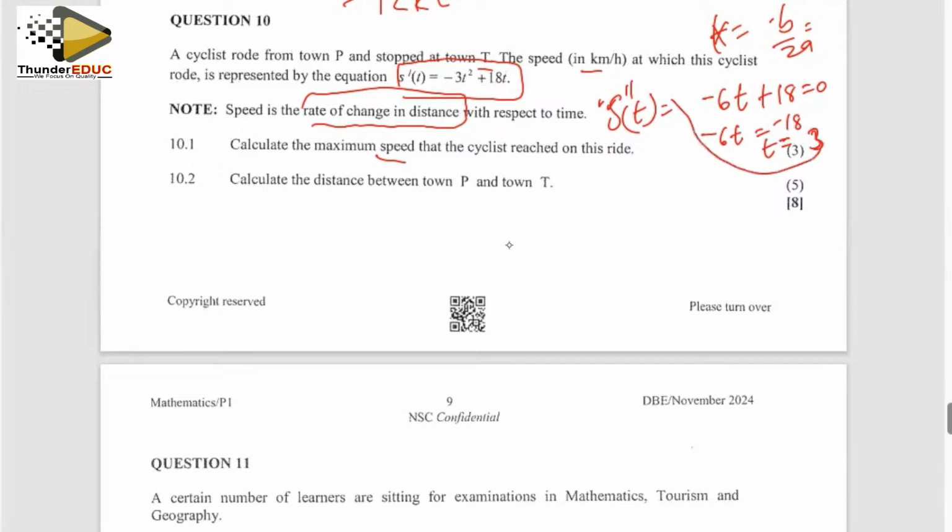Then I'll get this 3, and then substitute it there so that I get the speed that they want. So S prime of 3 is going to be negative 3 times 3 squared plus 18 times 3. So 18 times 3 is 54 minus 27. I'm getting 27. So my maximum speed is 27 kilometers per hour.